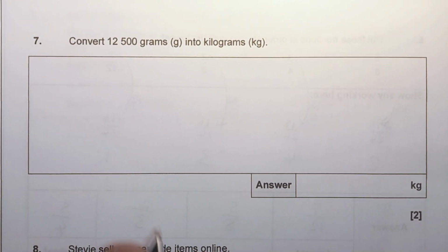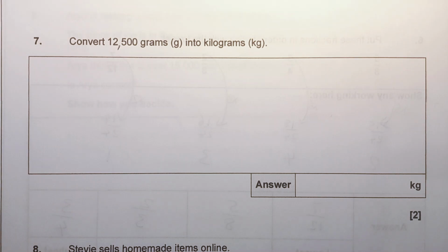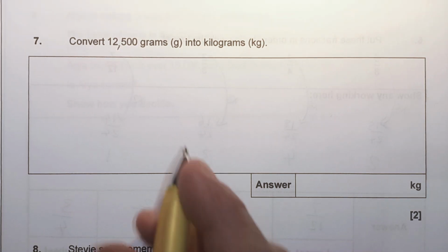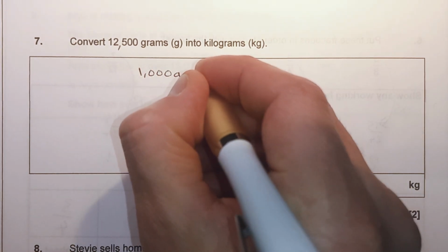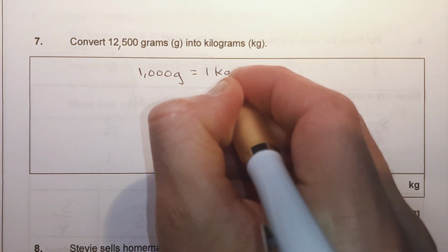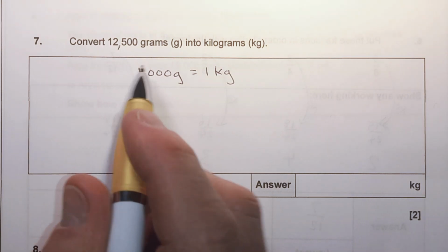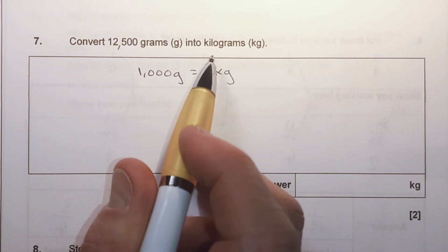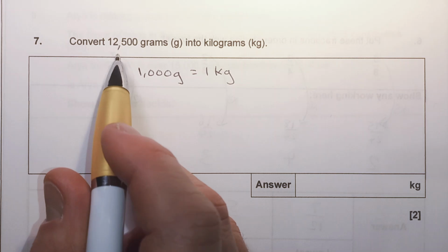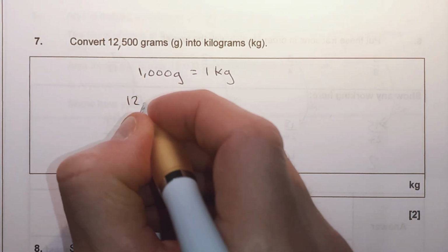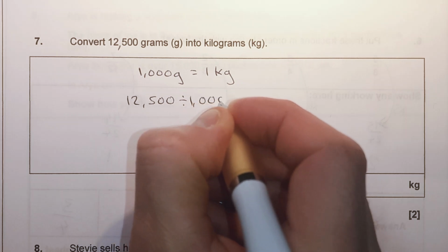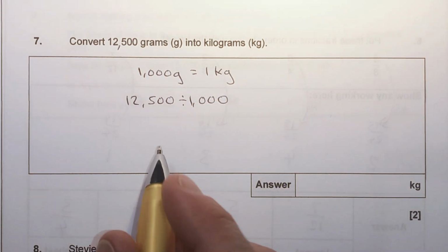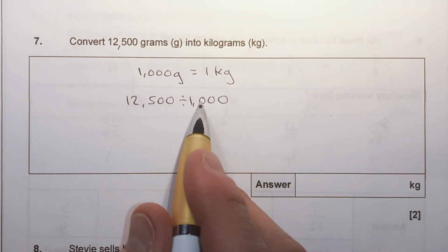Question 7. Convert 12,500 grams into kilograms. Well, I know there's 1,000 grams in 1 kilogram. So if we're going from grams to kilograms, kilograms are bigger, so we're going to have fewer of them. So we need to divide 12,500 by 1,000. So making it smaller and by 3 places.